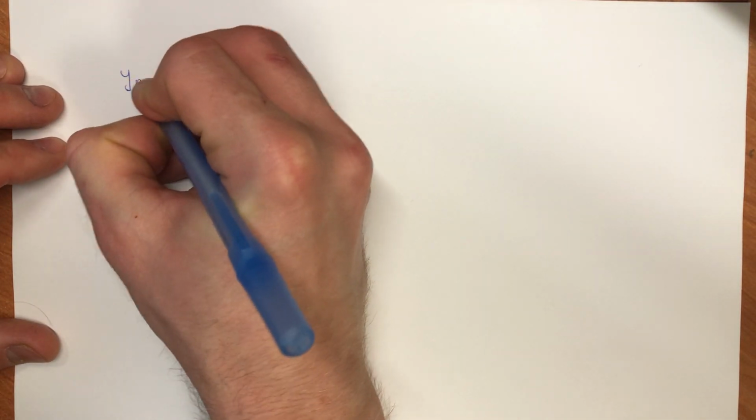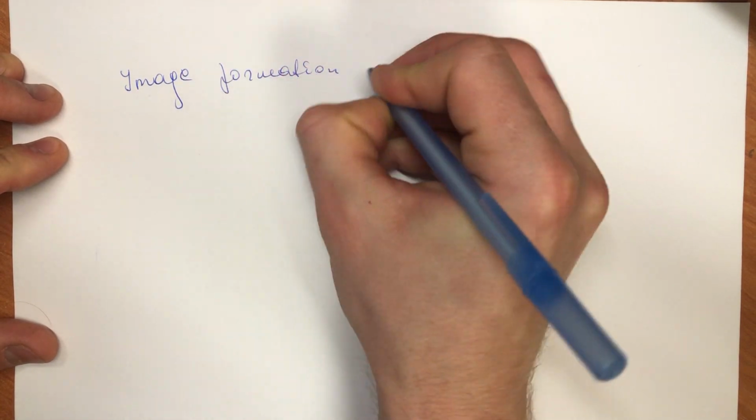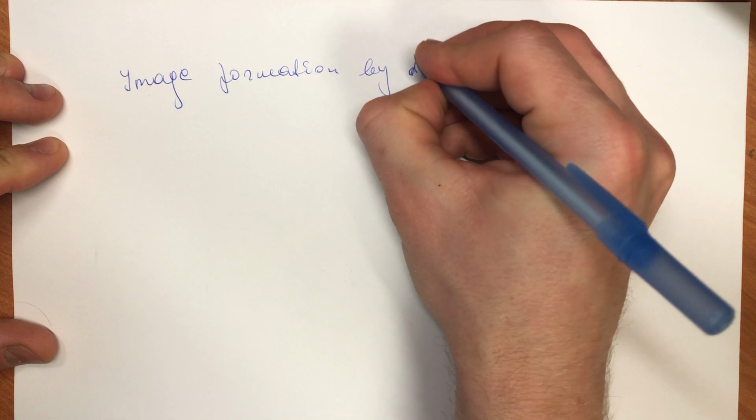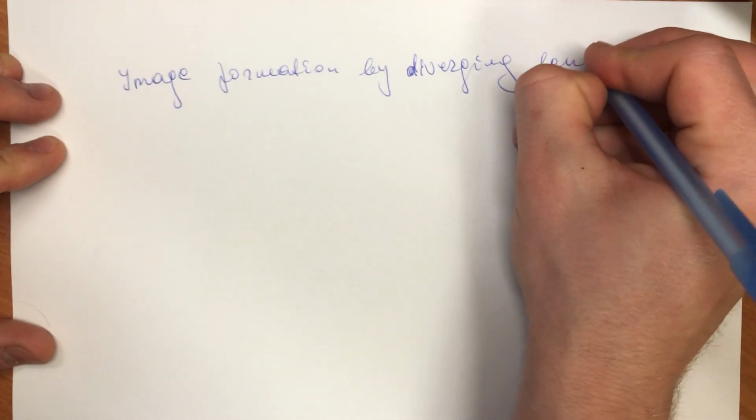Now the last drawing about images is image formation by a diverging lens.